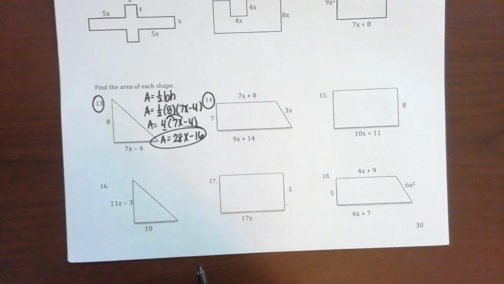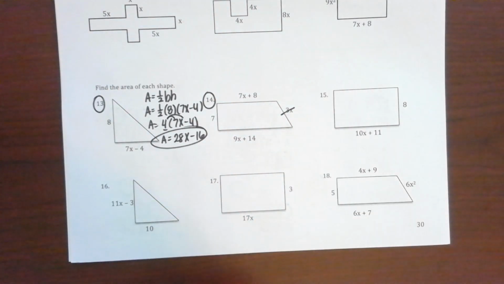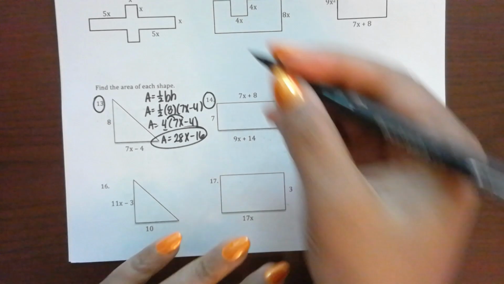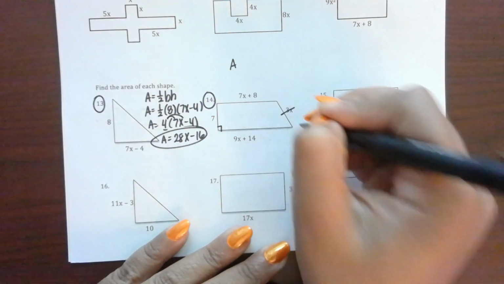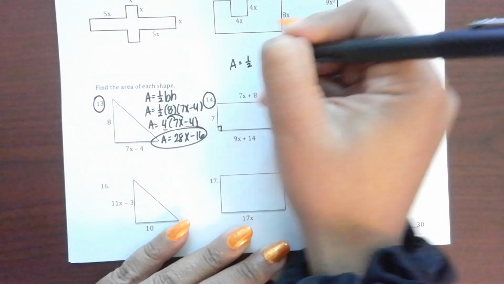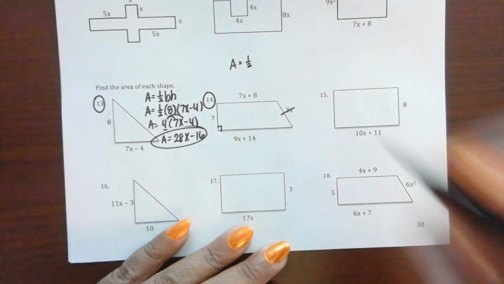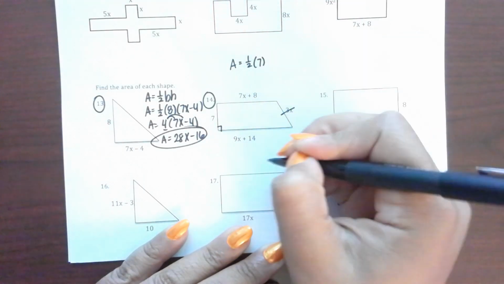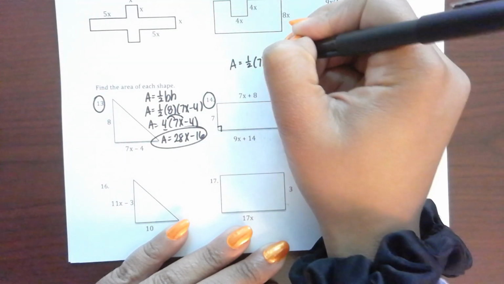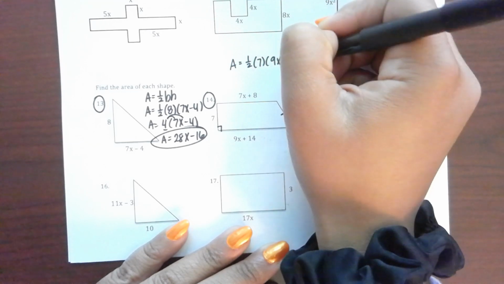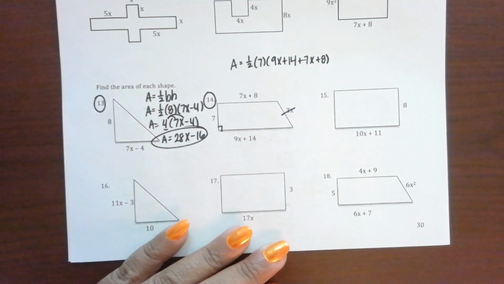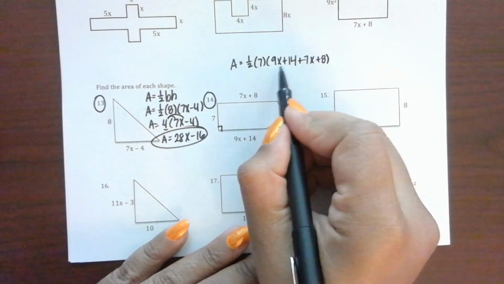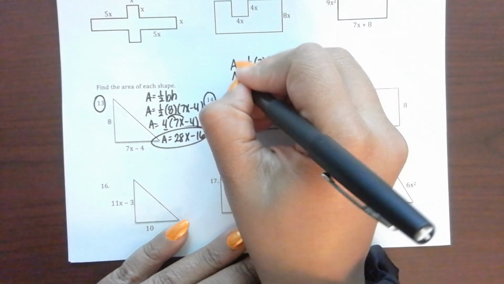So what do I need to mark out that I do not need? That 3x. I don't need that at all. Because what I recall is I need the vertical height, not the slant height. A equals 1/2. What goes after that? 7. That works fine. Then 9x plus 7x plus 14 plus 8. Can I simplify inside of here? So I'm going to bring everything else down, correct?